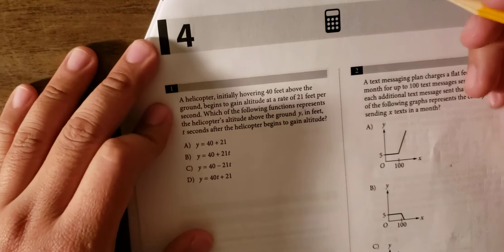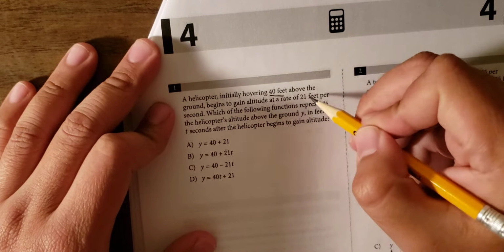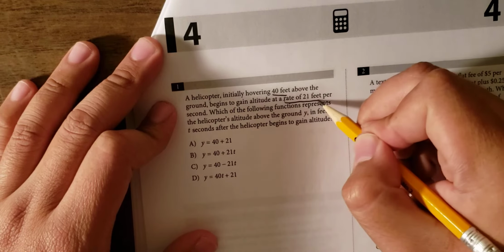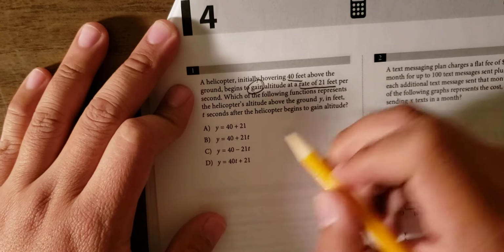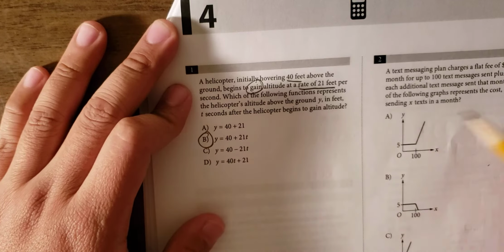Question number 1. We have 40 feet and the right is about 21 feet. So they ask about gain, so that's about positive, and we have B in here.